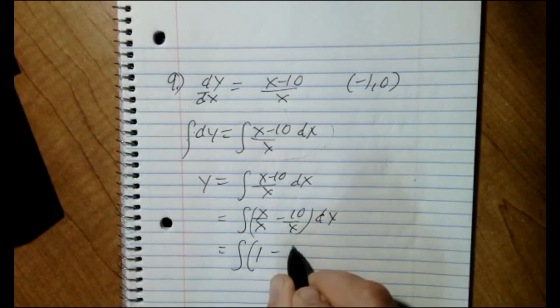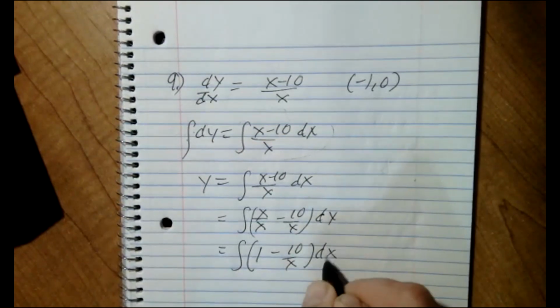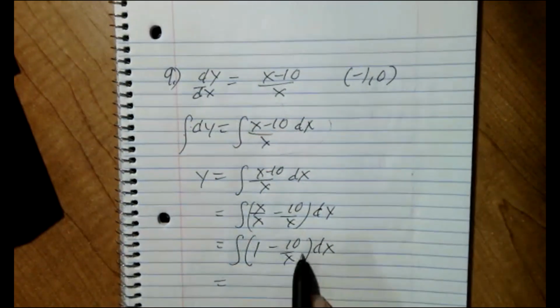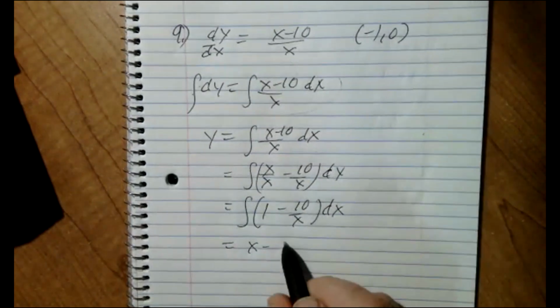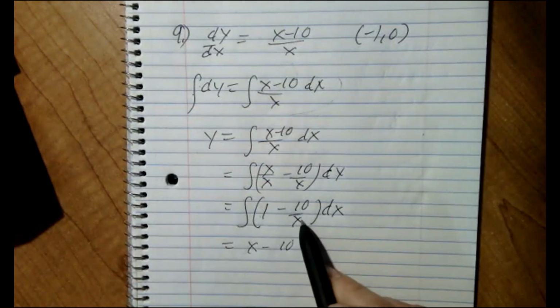Then it's basically be 1. Not much I can do to simplify this one. Okay, now I've separated into 2 separate problems, right? So this one all by itself would just be x, and the 10 comes along for the ride, and the x all by itself on the bottom like this, since it's a power of 1.